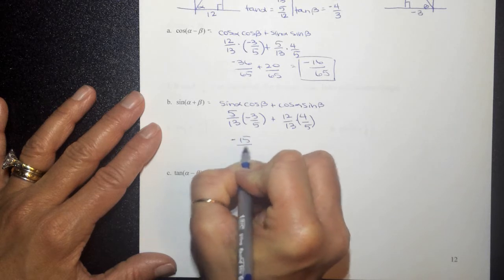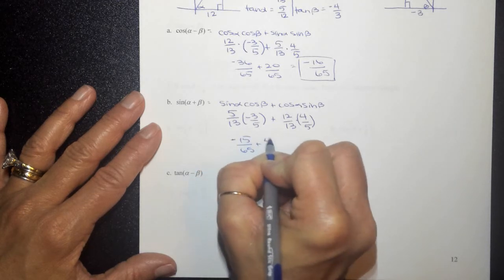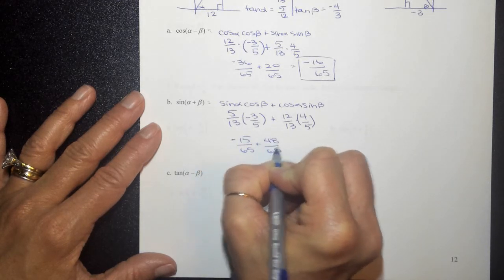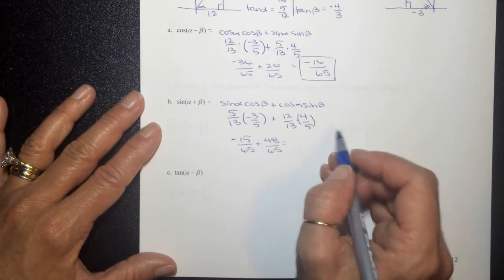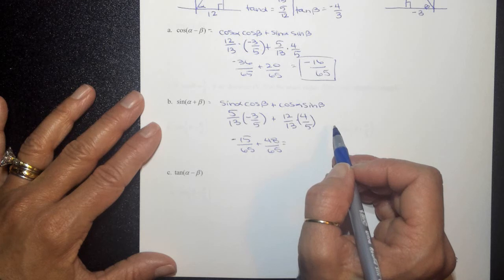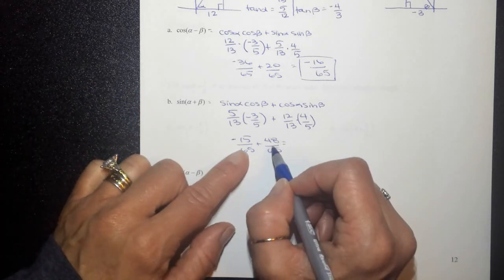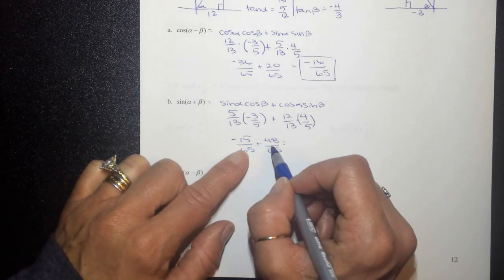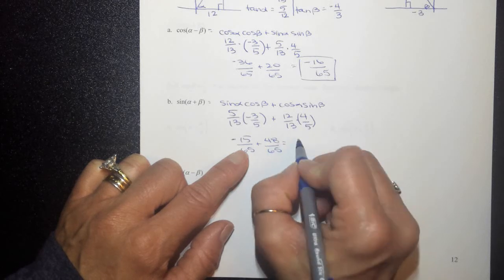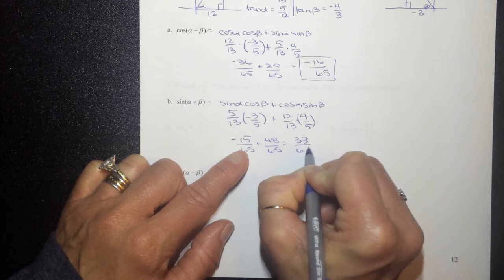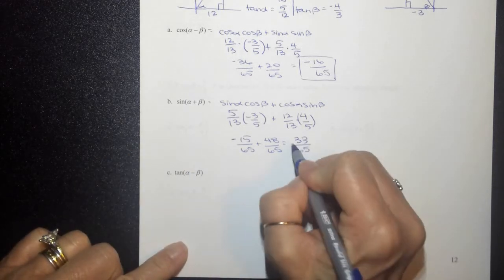Negative 15 over 65 plus 48 over 65. So that leaves me with, did I make a mistake? 48 and 15, so what is that? 33? Check my math.